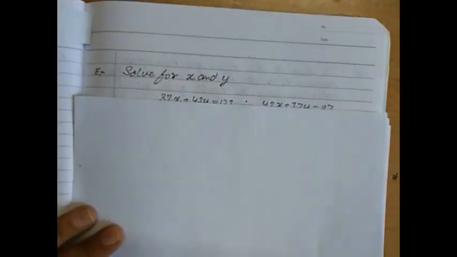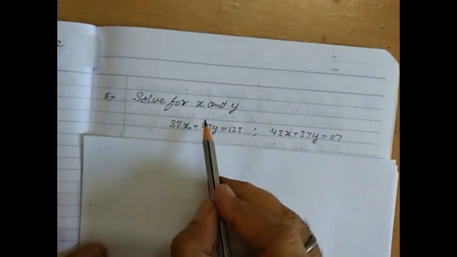In this one, the question says solve for x and y.